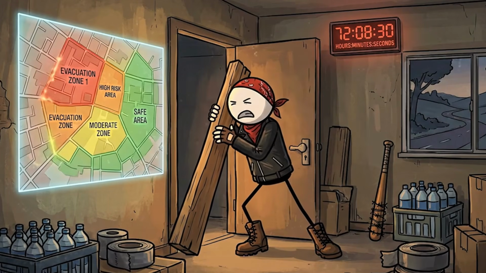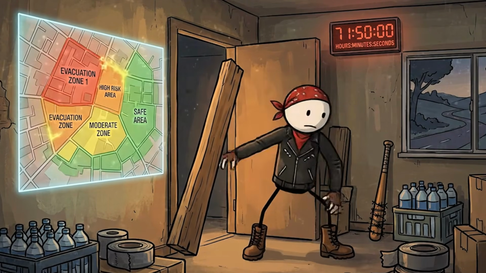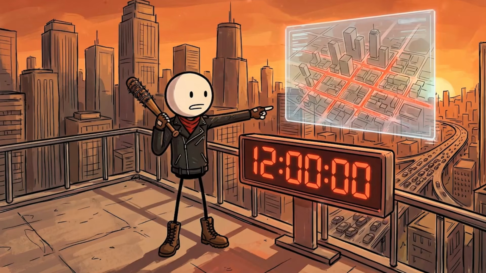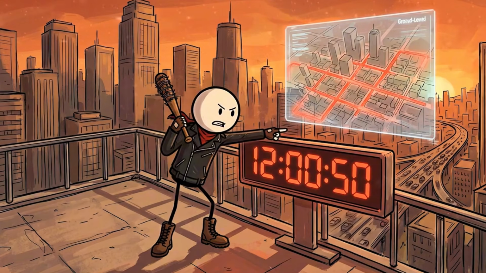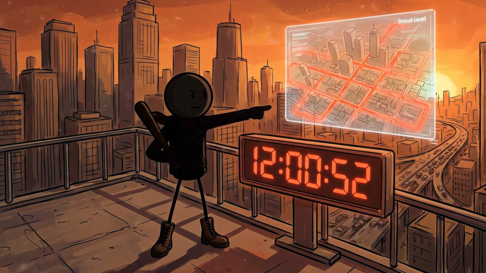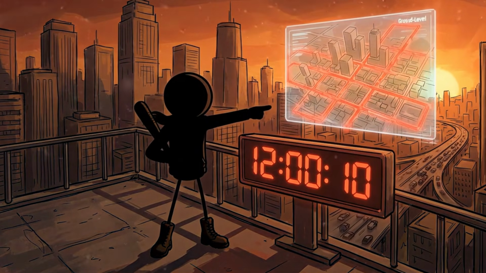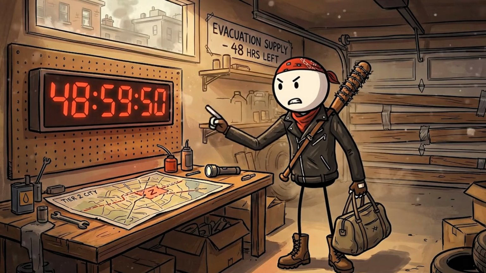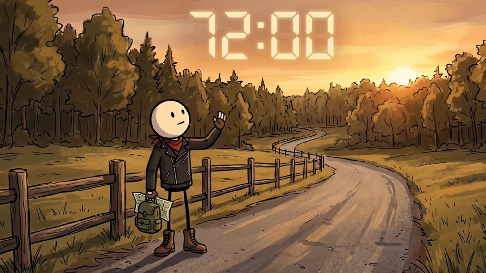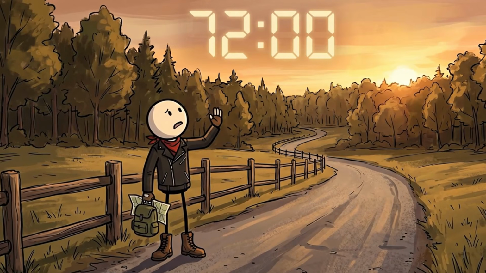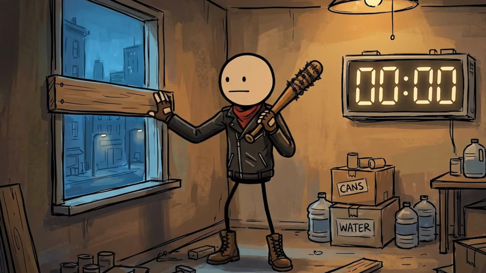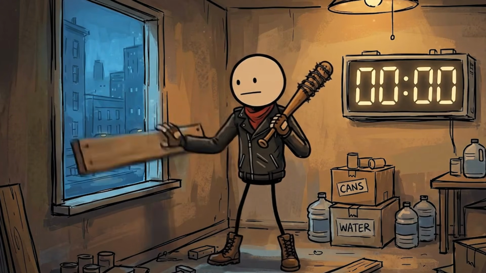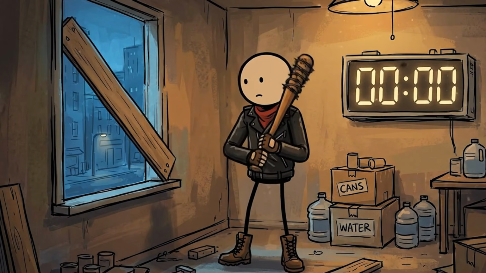The evacuation decision window is the variable that determines whether you reach any of these zones. Tier 1 city residents have 12 to 24 hours from network activation, before ground-level corridor spread makes highway evacuation impossible. Tier 2 city residents have 24 to 48 hours. Remote rural populations on secondary roads have 72 to 96 hours. After those windows close, you're not evacuating. You're sheltering in place with whatever you have.